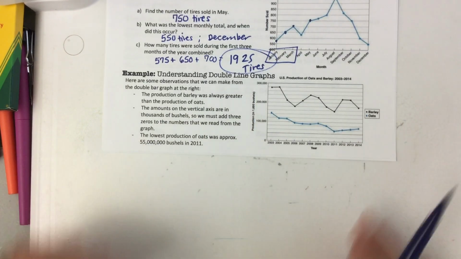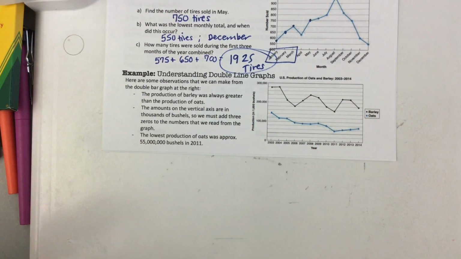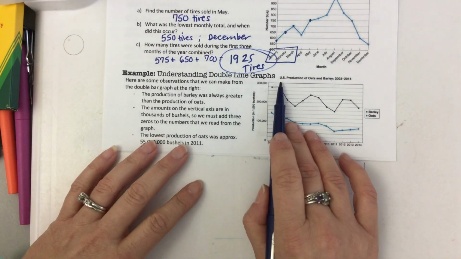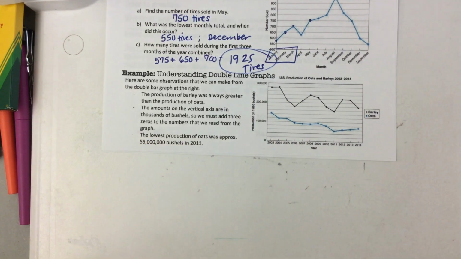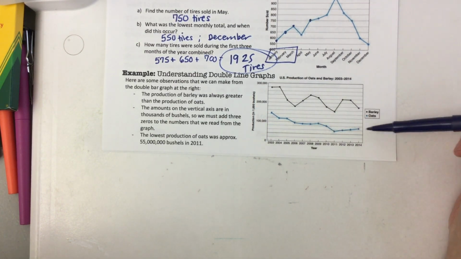Okay, now just like you can have a double bar graph, you can also have a double line graph. All that means is that you're comparing two different things over time. So what we're doing is looking at the U.S. production of oats and barley, and this is in the years 2003 all the way to 2014. Barley is in the black line. Oats was in the blue.